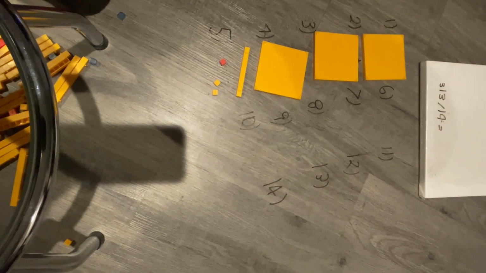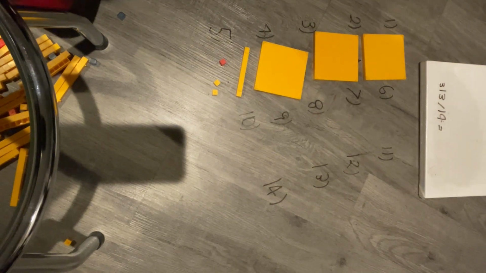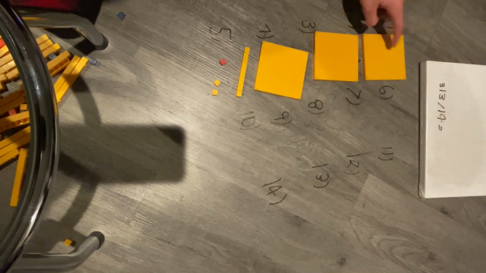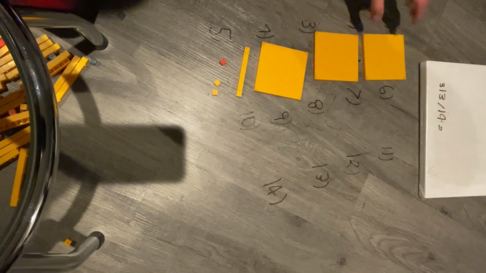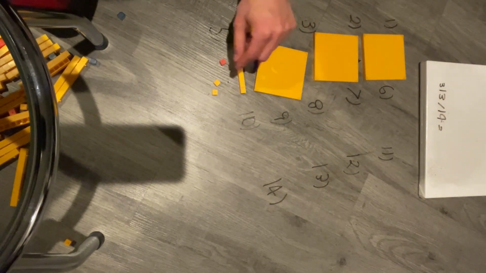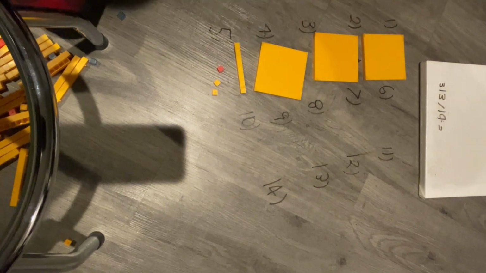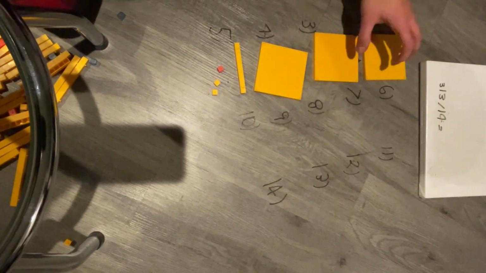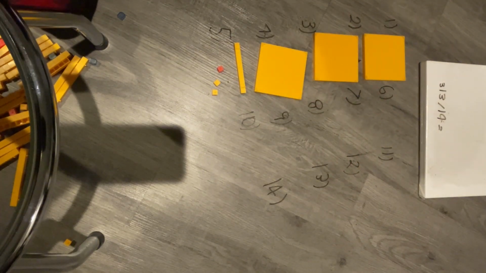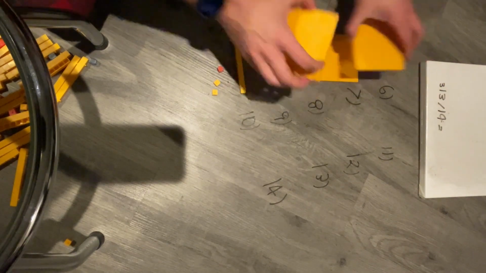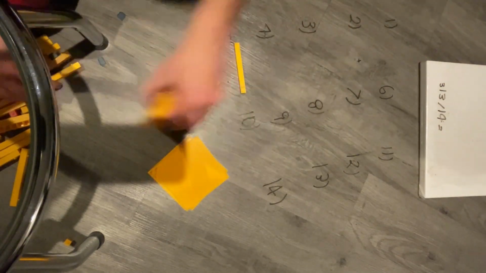All right, so this is doing 313 divided by 14 with blocks. So this represents 313: 3 100s, 1 10, and 3 1s. So obviously this can't fit by itself among 14 different spots. So we are going to be converting all 3 of these 100s into 10s. Now for time saver, this will be sped up.